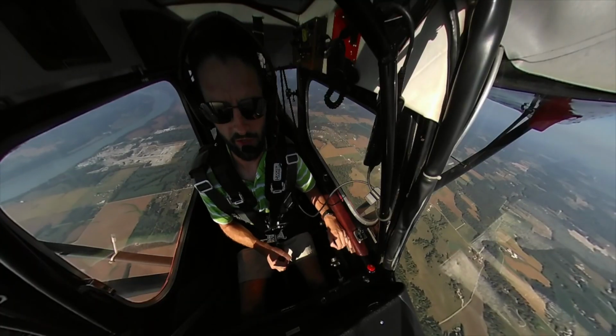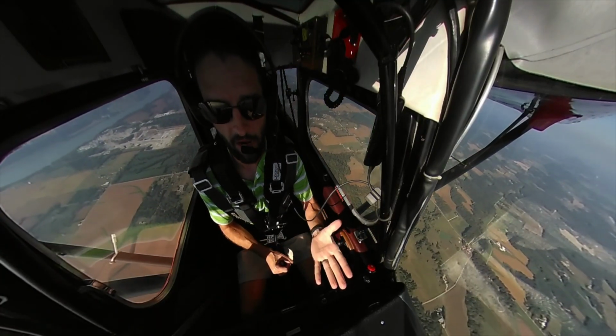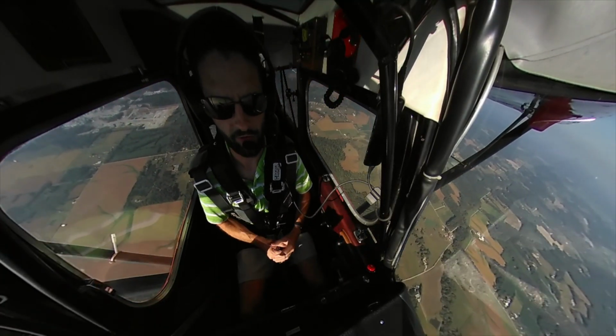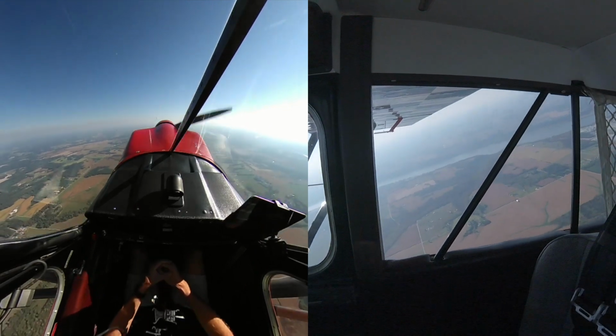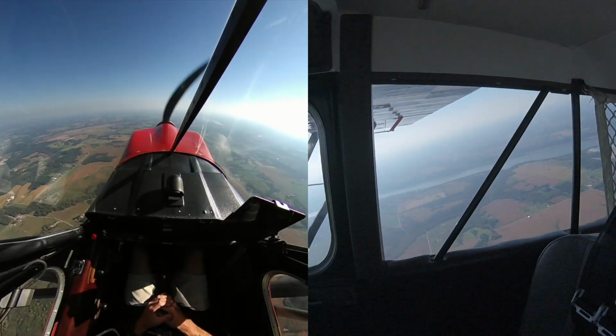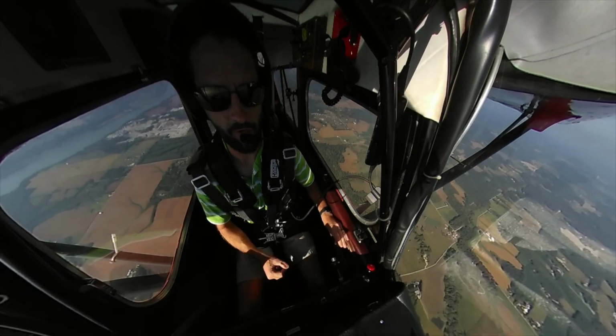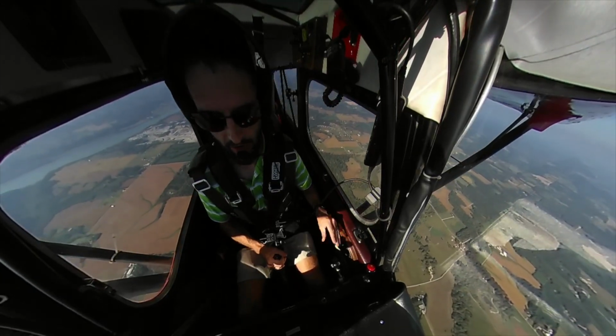Then the next thing I like to do is show it doesn't have anything to do with banks. We can pull back aggressively. And we hear that same stall horn at the same speed. So I'm turning the stall horn on and off at various airspeeds.